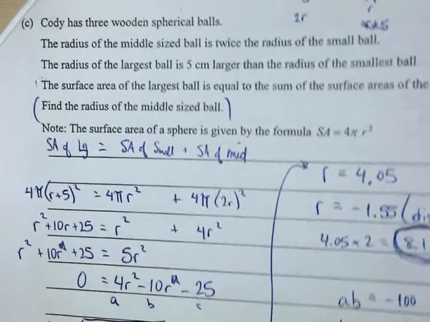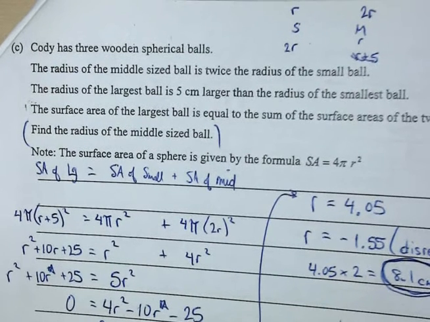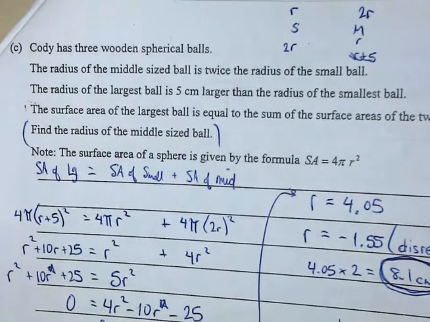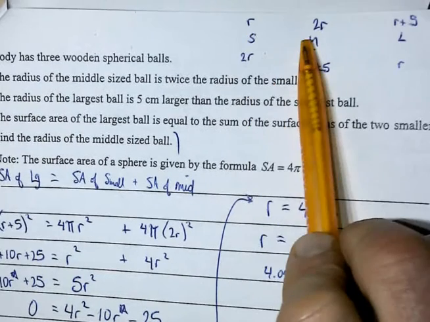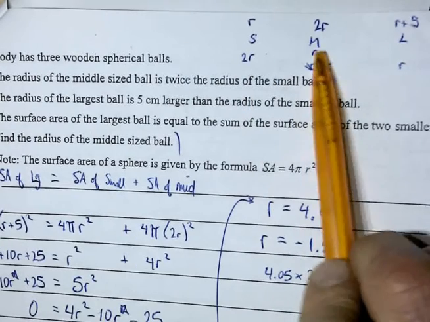Next one, Cody has 3 wooden spherical balls. The radius of the middle-sized ball is twice the radius of the small ball. That allows me to say that we've got the small one, medium one, and the large one. I've labeled as small, medium, large.